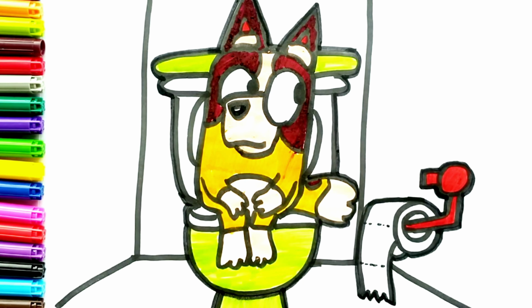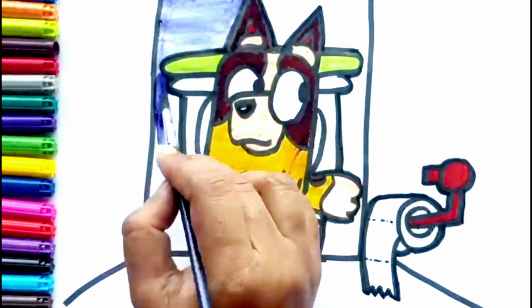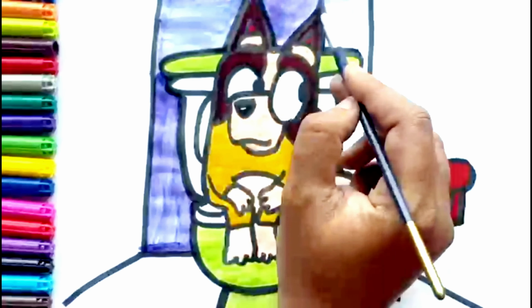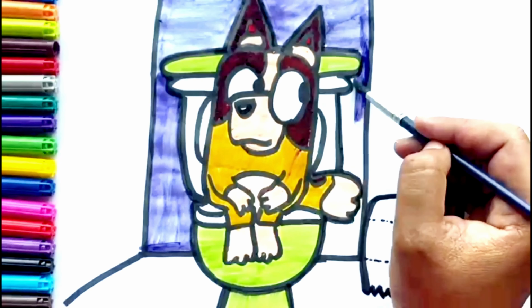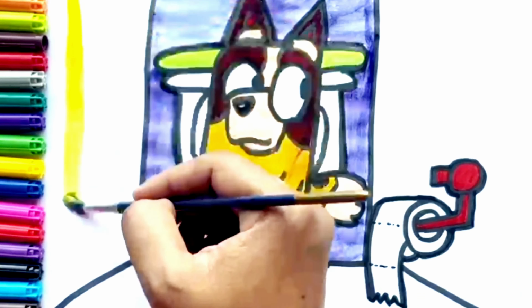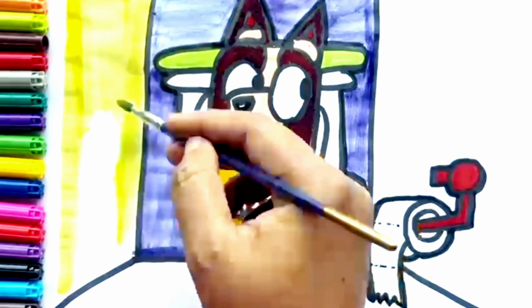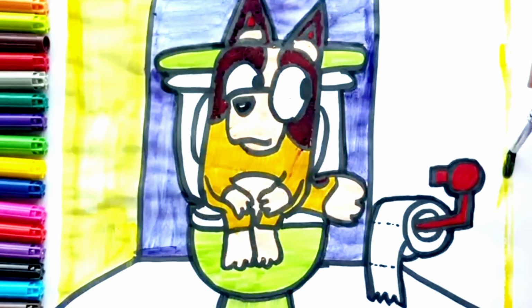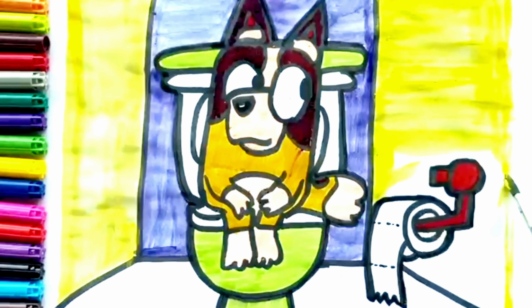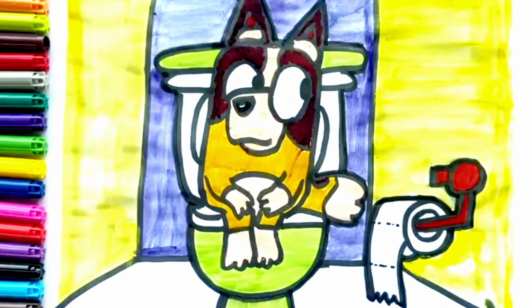I use blue for the back wall of the bathroom. I use yellow for the side walls. And brown for the floor.